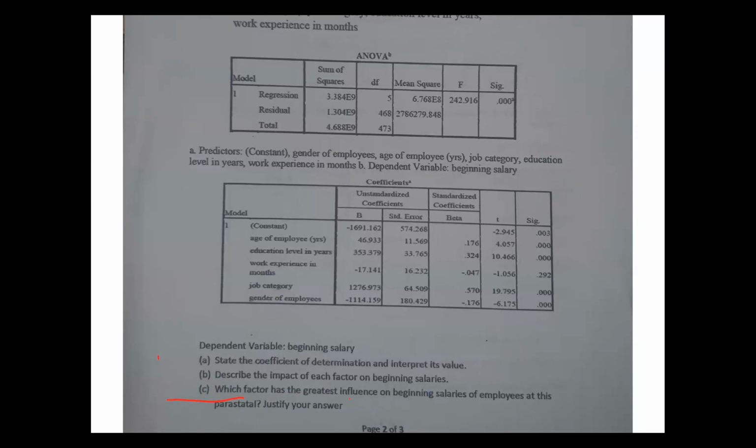Yes, sir. So I think it's job category, because if you look at the T value for job category, it's higher than that of education level and also the age of employee. That is 9.795. Since they're asking for one specific factor, I feel the job category is the correct answer. Okay.